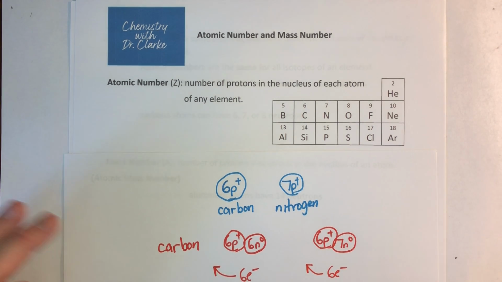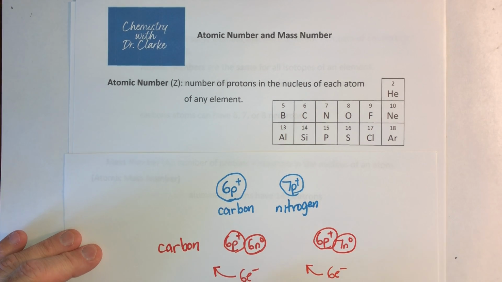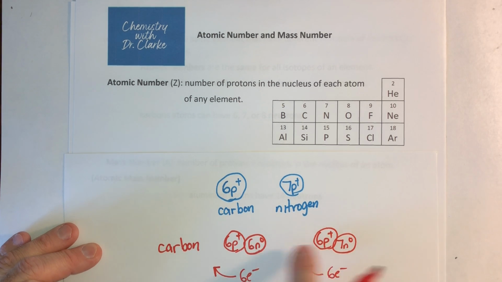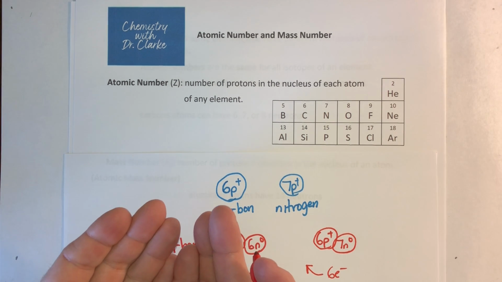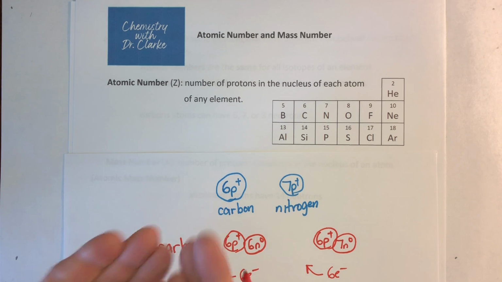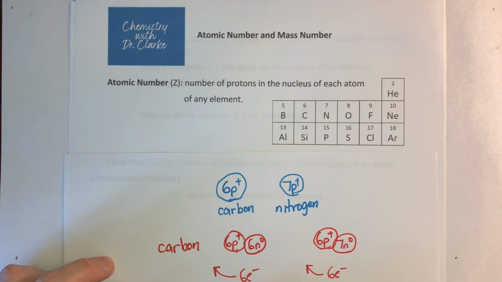So if you're talking carbon atoms, protons are the same, electrons are the same, neutrons can be different. Now let's talk about how heavy they are. If you had a little tiny balance and you were going to measure how heavy they were, electrons are very, very light. Neutrons and protons are pretty heavy in comparison.